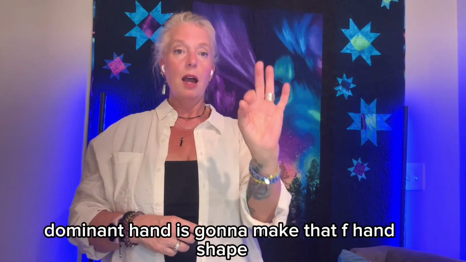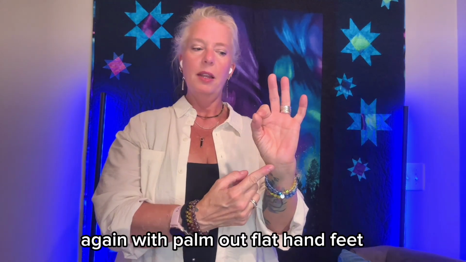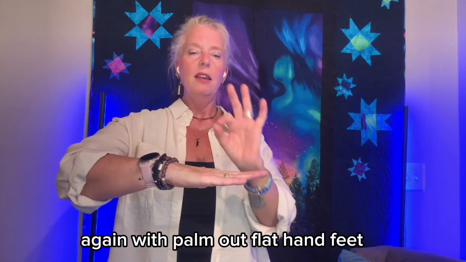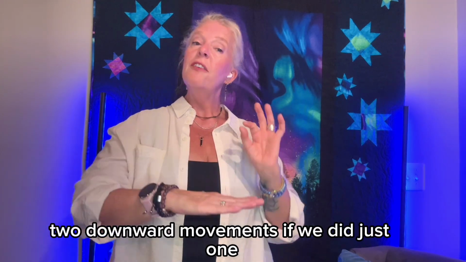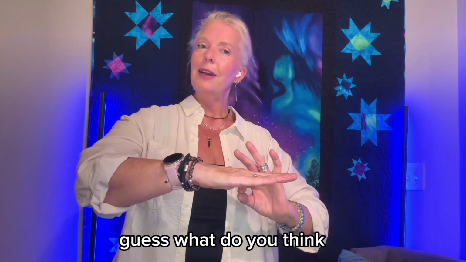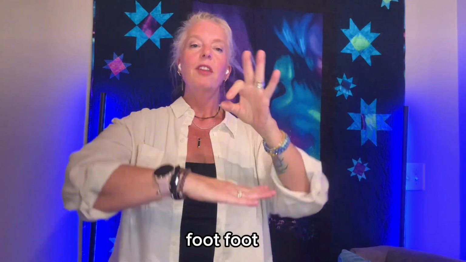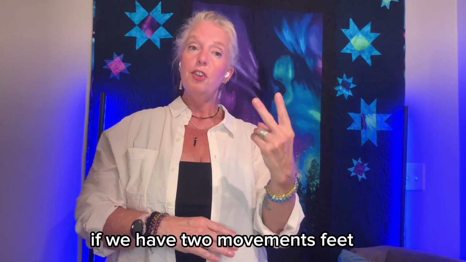Feet. Dominant hand is going to make that F hand shape again with palm out. Flat hand. Feet. Two downward movements. If we did just one, guess. What do you think? Foot. If we have two movements, feet.